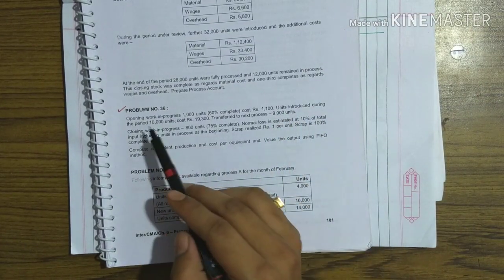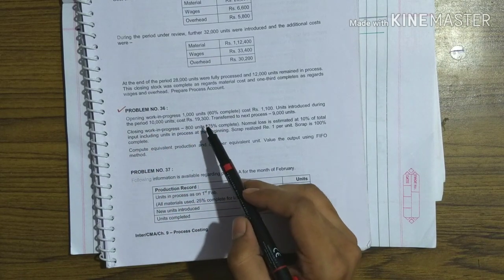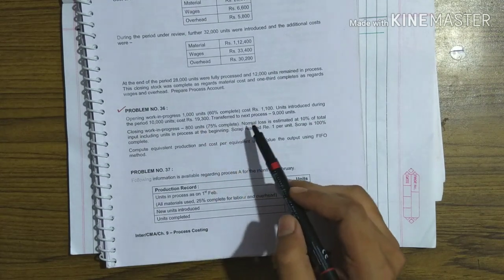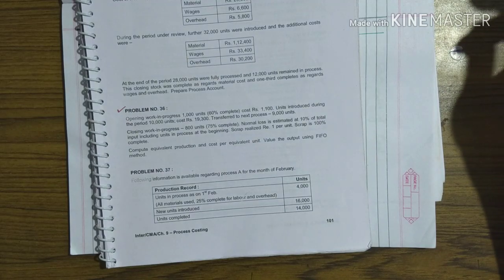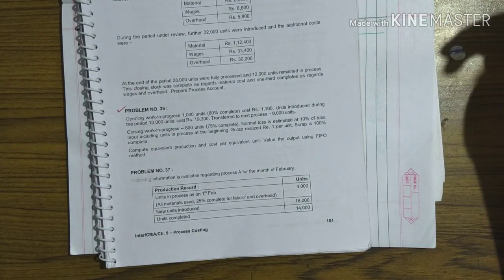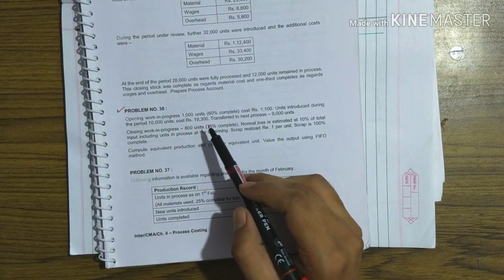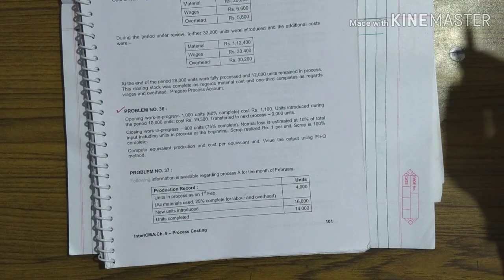Units introduced during the period are 10,000 units, cost rupees 19,300, and transfer to the next process is 9,000 units. So in the new process, the units introduced were 10,000 units and the cost was 19,300, and the transfer to the next process was 9,000 units.